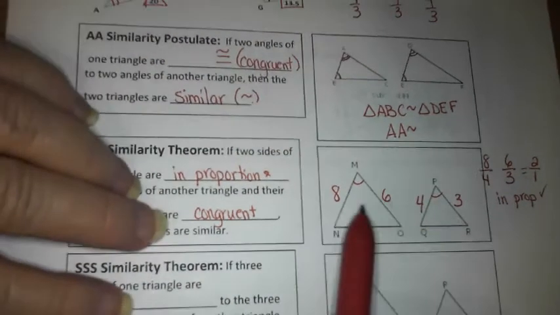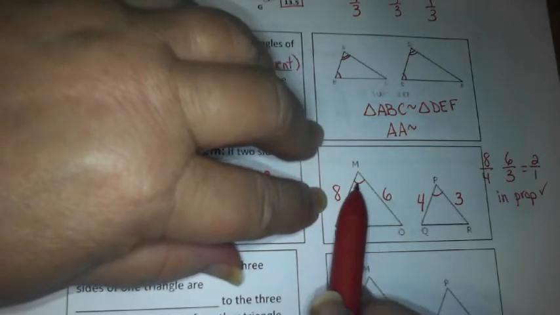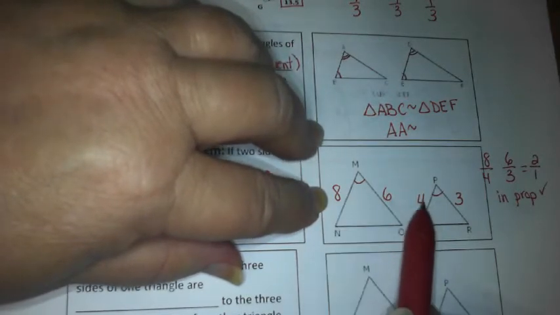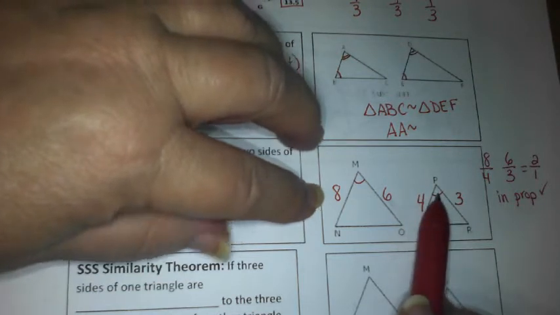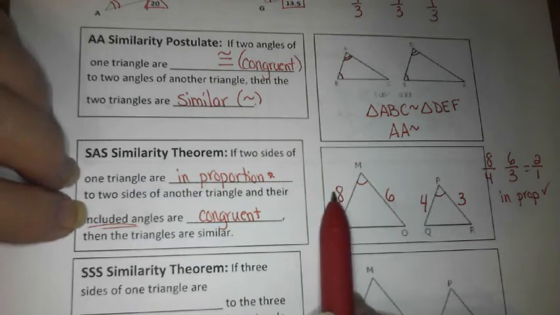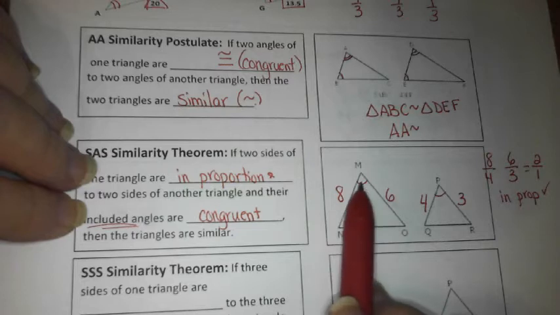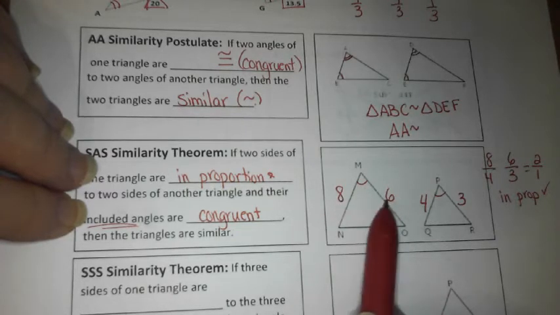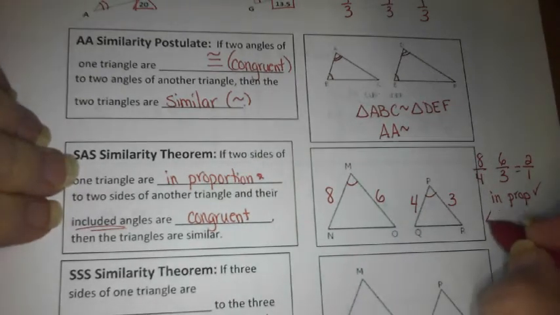Now notice the angle in between the side that's 8 and the side that's 6 is angle M. And over here, the angle included between the 4 and the 3 is angle P. That's what we mean by the included angles. So if I've got this 8 and this 6, I'm not talking about the N or the O. I'm talking about the angle in between those two sides. That's the included angle. So angle M is congruent to angle P.